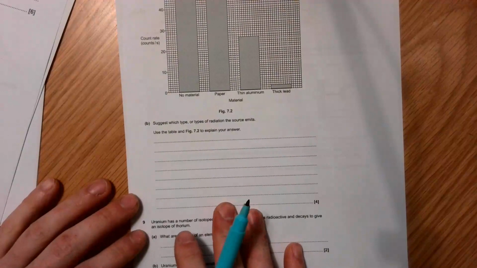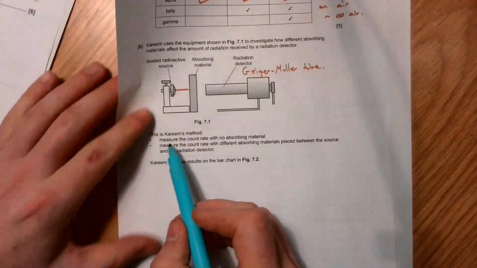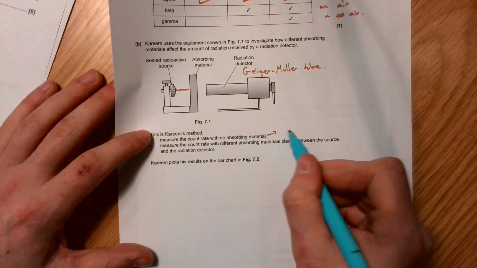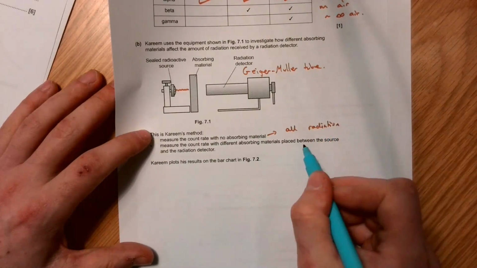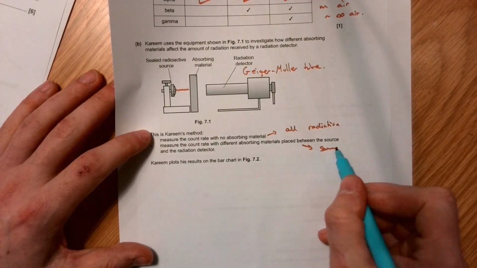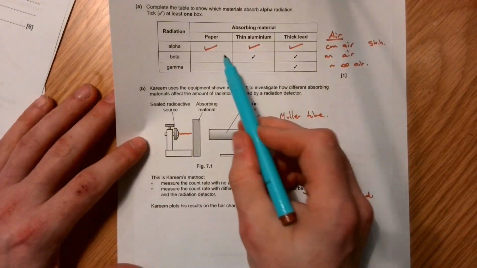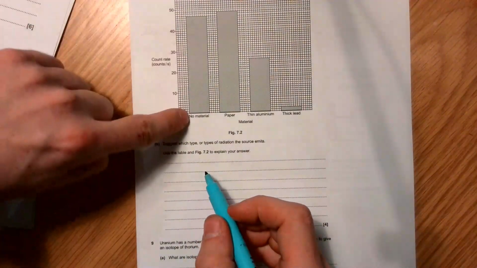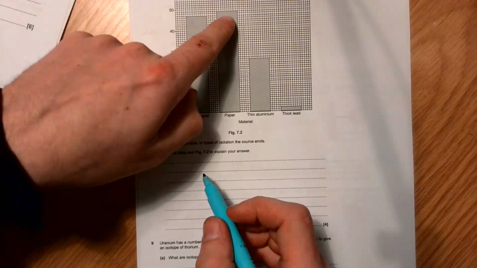So let's just quickly look at this. Measure the count rate with no absorbing material. This will obviously detect all of the radiation. And then here, some will be blocked. We can use the information in this table to see what is happening. So with no material, we're on about 47 counts. With paper, it's actually gone up a little bit.